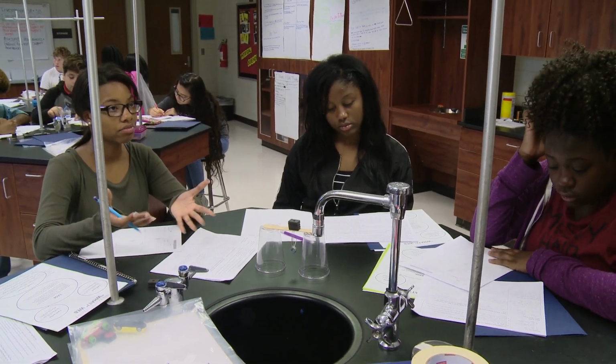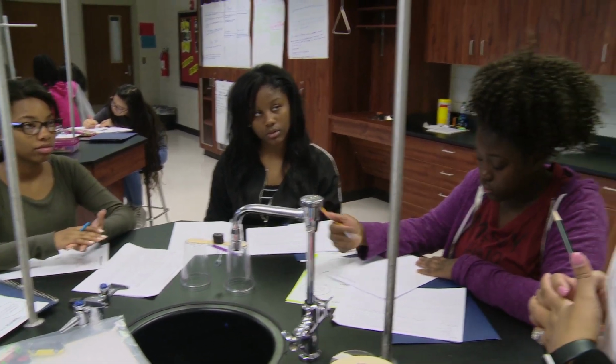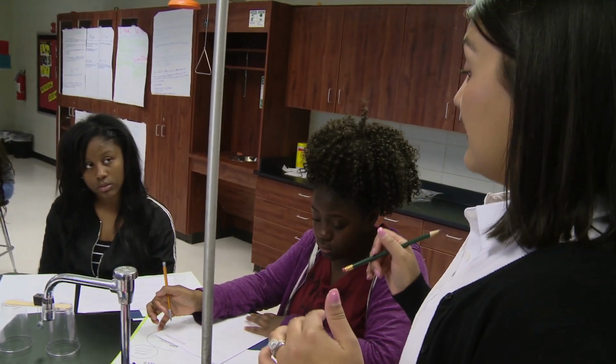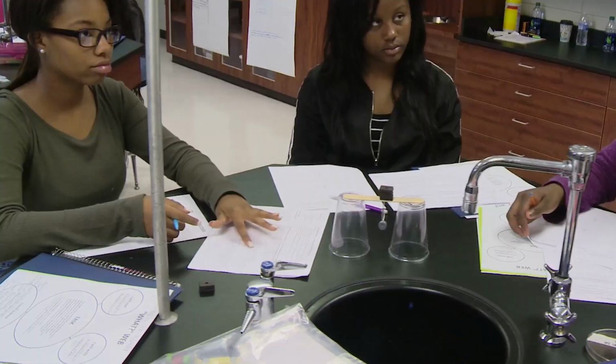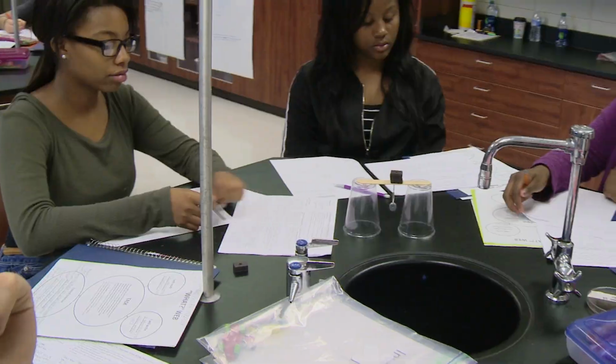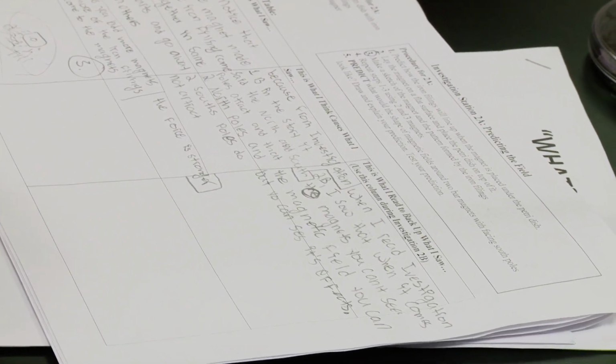The magnets attracted. Okay, so then why it happened, we're going to be looking at what portion of the investigation sheet? Right, so we're going to be looking at our informational text evidence to support that.